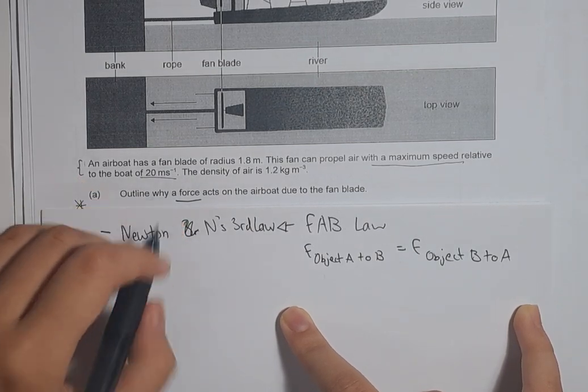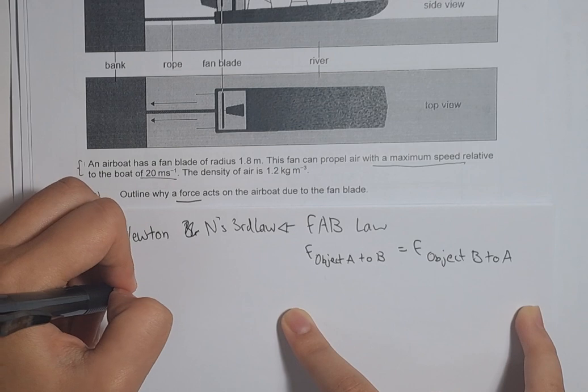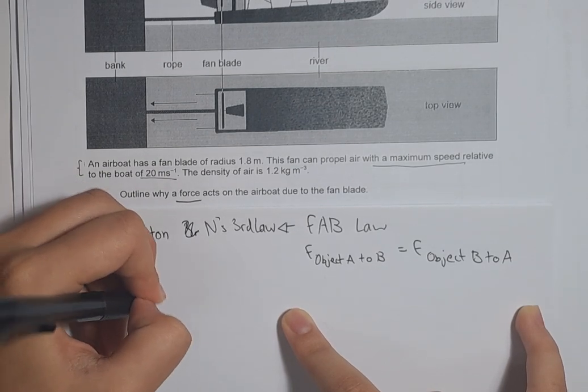So in this case, it would be the fan blade.